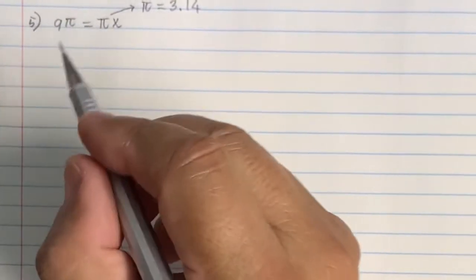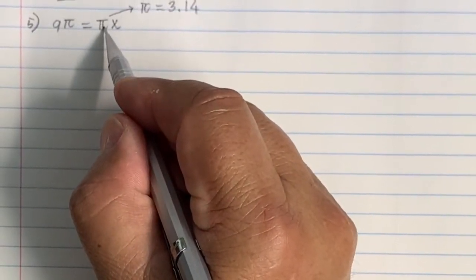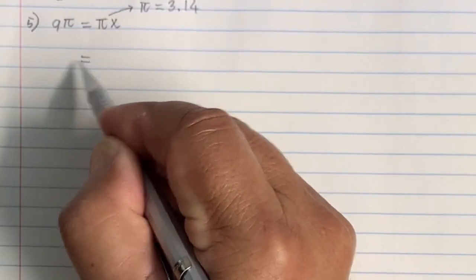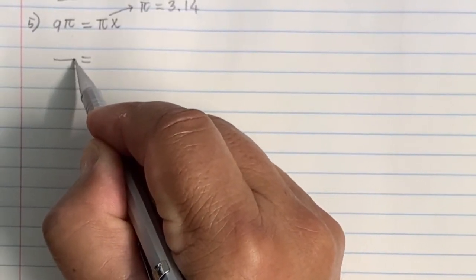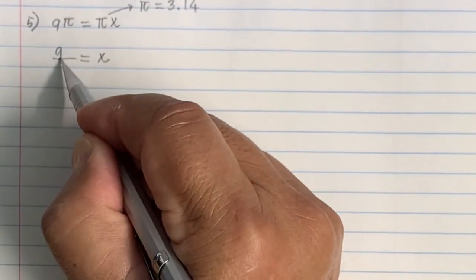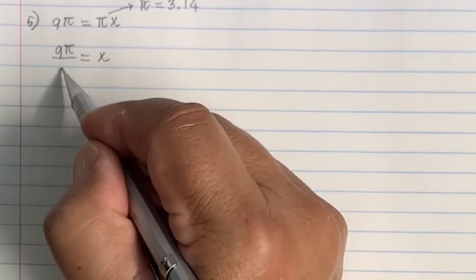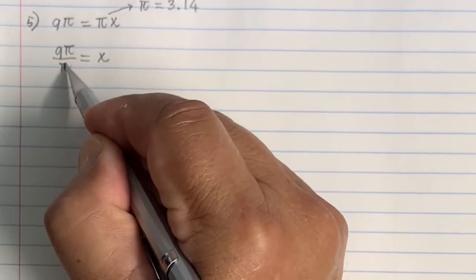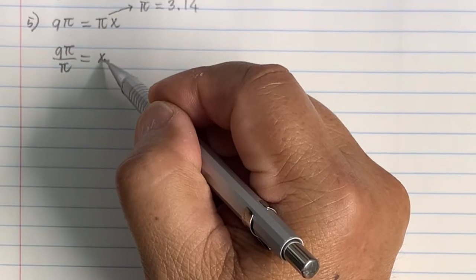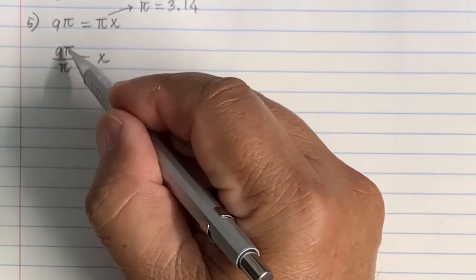To solve for x, we need to cross this pi down here. So we have 9 times pi divided by pi. So x equal to 9 times pi over pi.